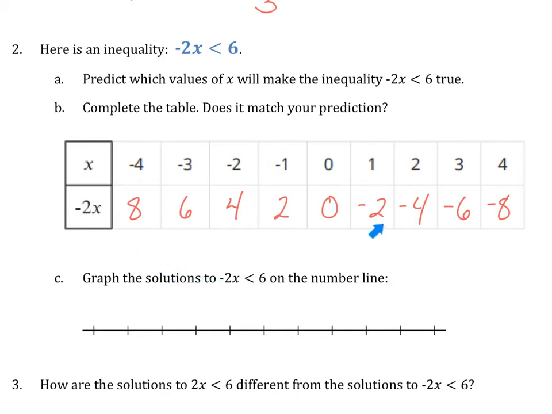So if you take a look at this whole table, whatever we substituted in and got on this bottom row, we need to make sure is less than 6. 8 is not less than 6, so this is not a solution. 6 is equal to 6, but it is not less than 6, so this is not a solution. 4 is a solution, 2 is a solution, everything going this direction now is a solution for this.